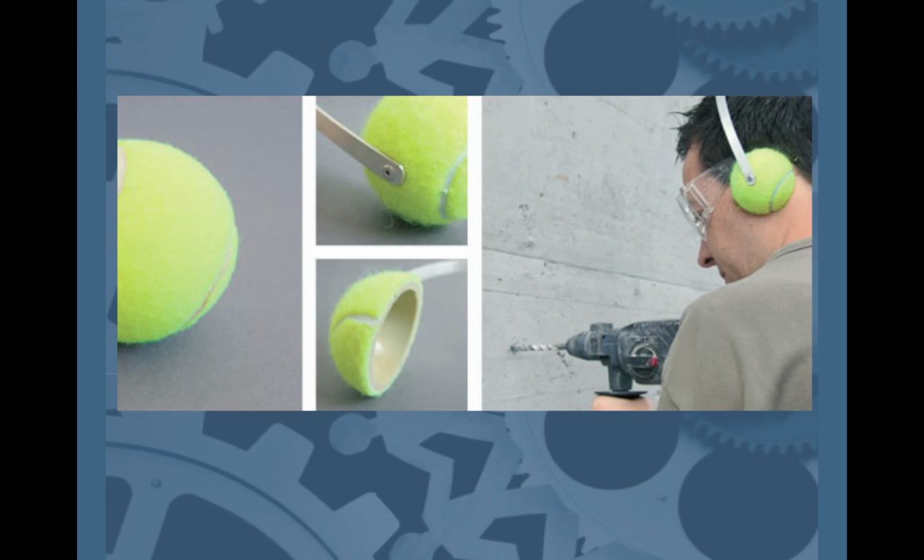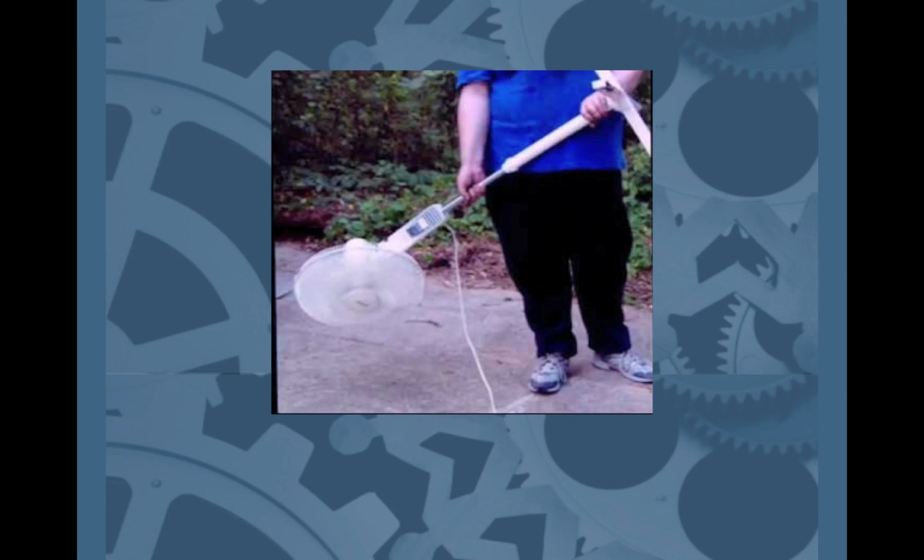Another brilliant use of mirrored sunglasses. Again, I said earlier that necessity is the mother of invention, so when you break your mirror and you don't have any recourse temporarily, this is when we start to get really creative. Tennis ball as earmuffs, and a leaf blower.